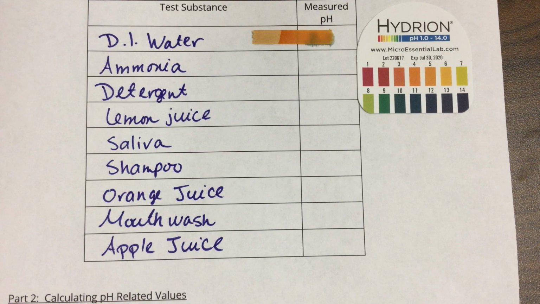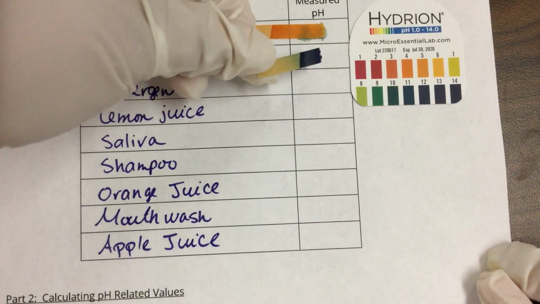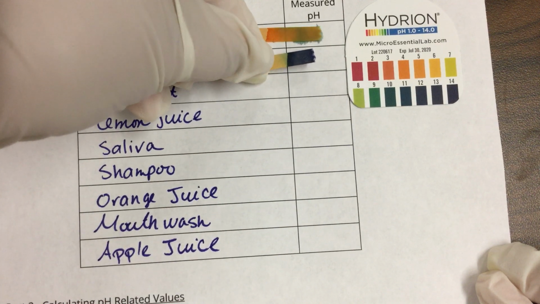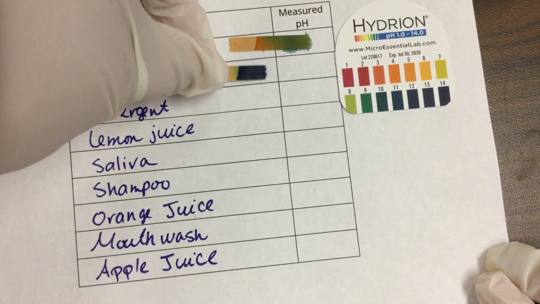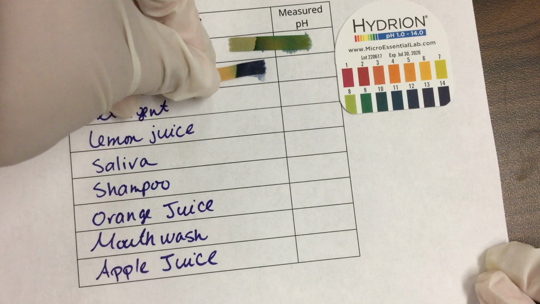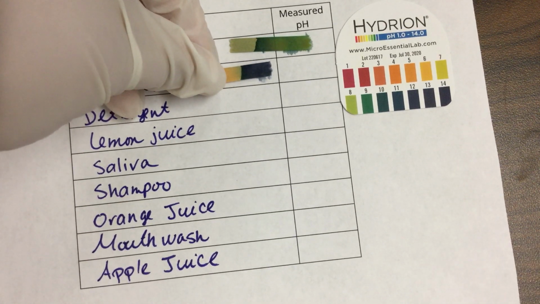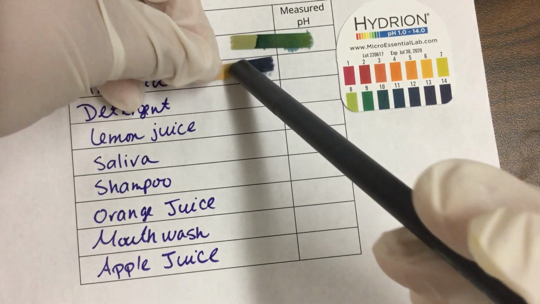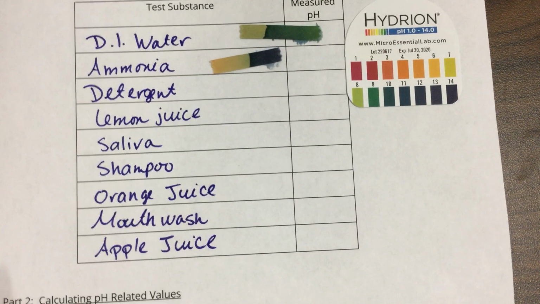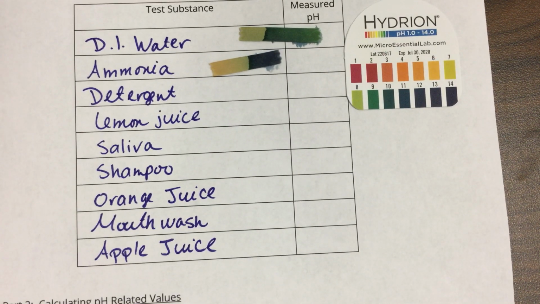There's my next one, which is ammonia. It smells fantastic. And there must be something on my paper that's basic. Water should not be doing that. It would be really interesting if they sprayed the paper with something basic.